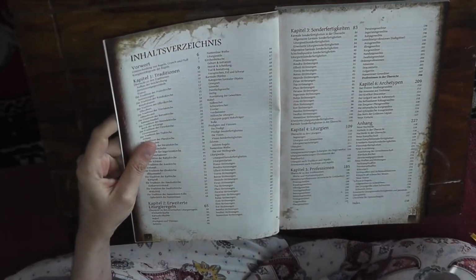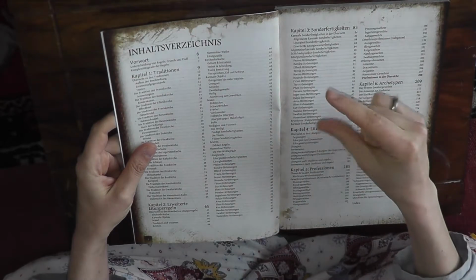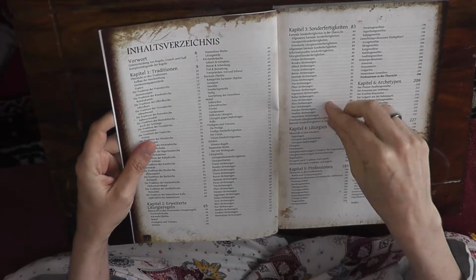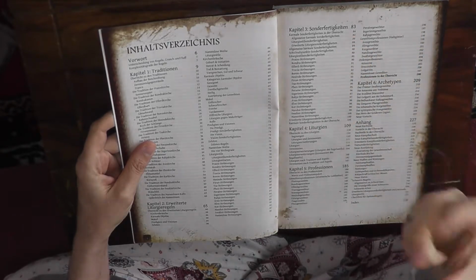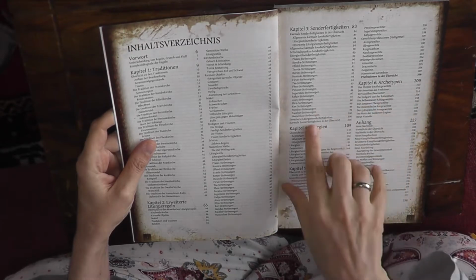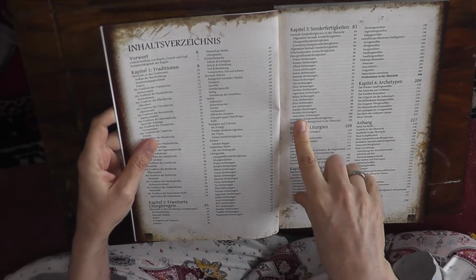Why do you need it? Number one, you have all of the 12 gods in here, plus some of the half gods, Arves, Ifirn, Kor, Nandus, and Swafnir, who is a regional god, only revered by the Thorwalians, but very important.